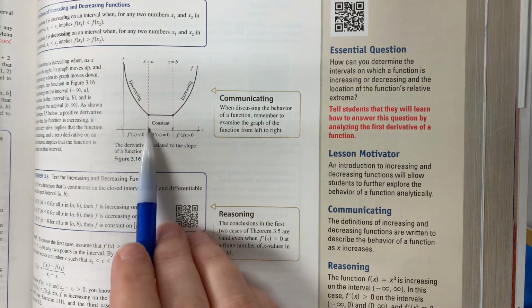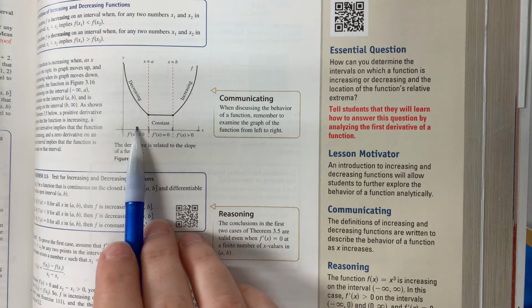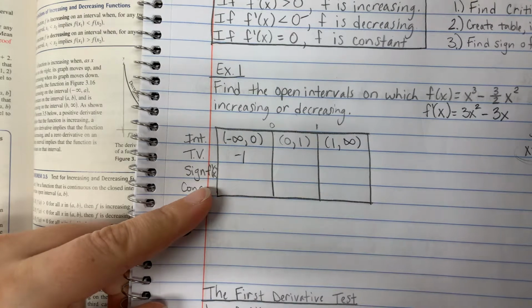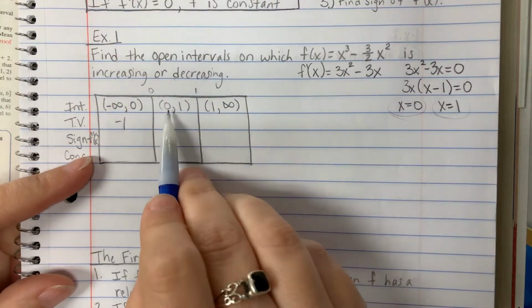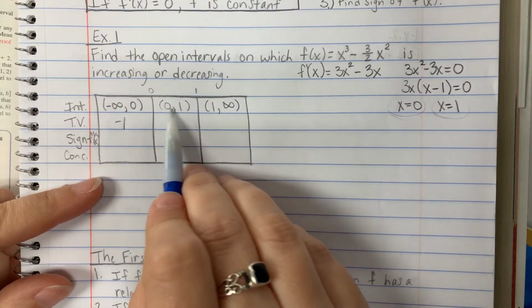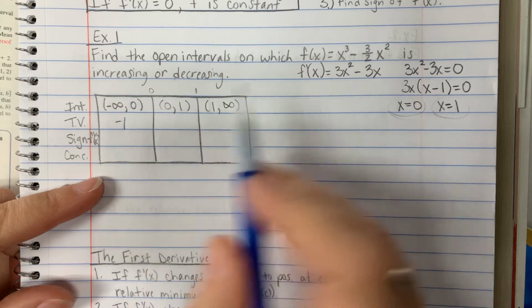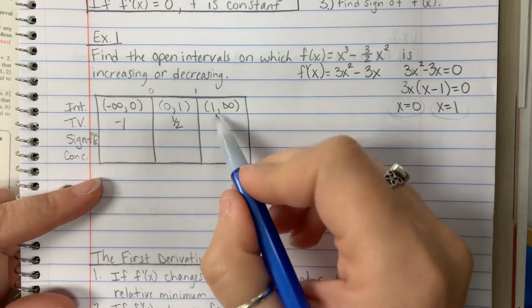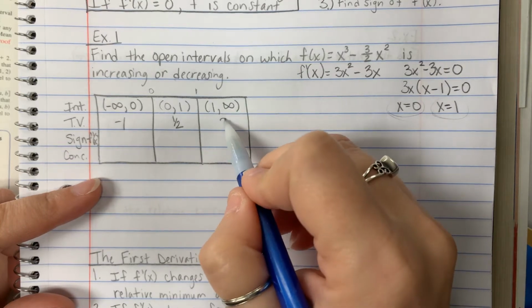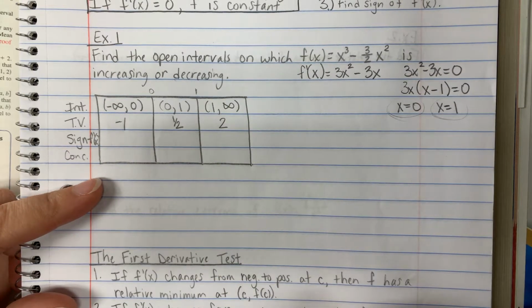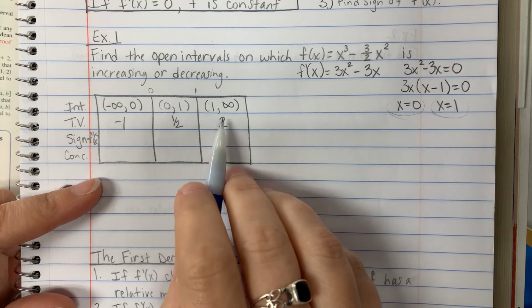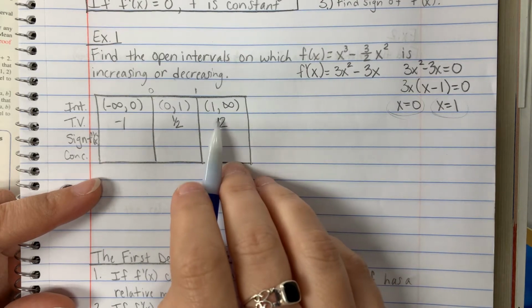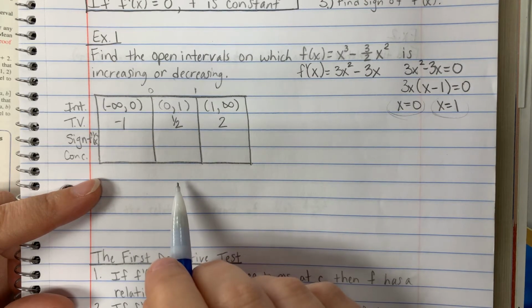So if this is 0, then maybe I check negative 1 over here and see what's happening. So my test value in that case, I'm going to say it's negative 1. This one I need a test value that's between 0 and 1, which means I have to pick a fraction, so I'm just going to pick 1/2. 1 and above, I'm going to say this one is 2. So you can pick any value. So I could have picked 50 in this one, but then I have to plug 50 in, and I don't want to do that.